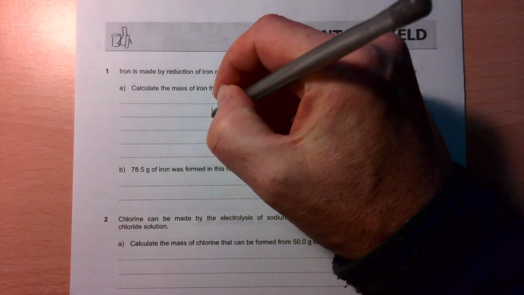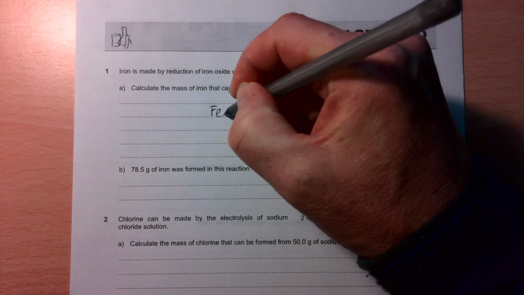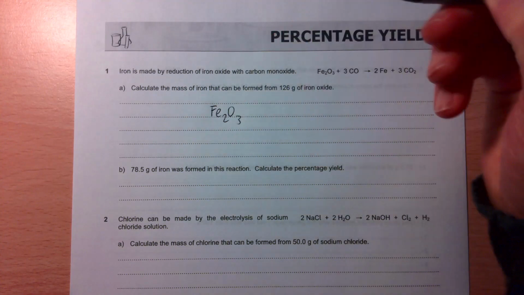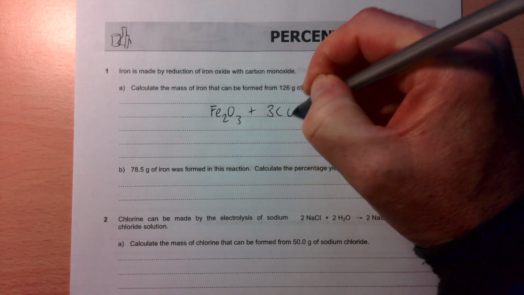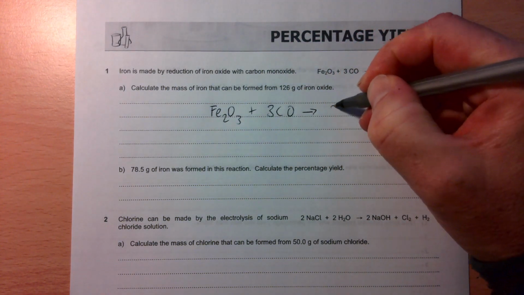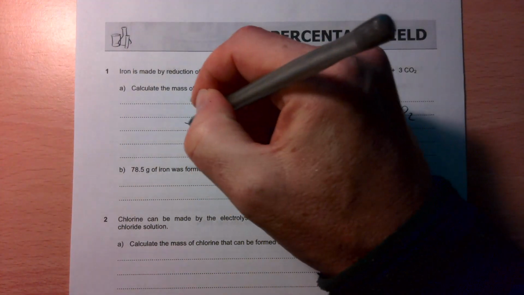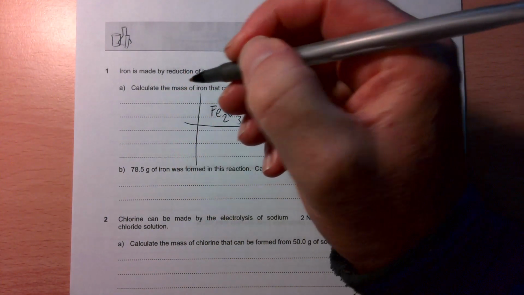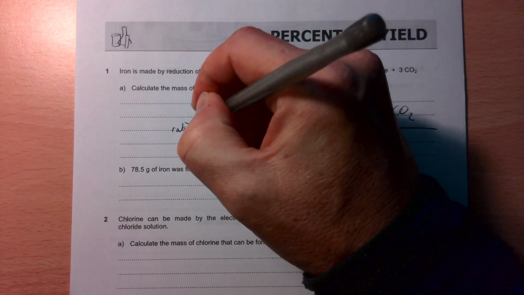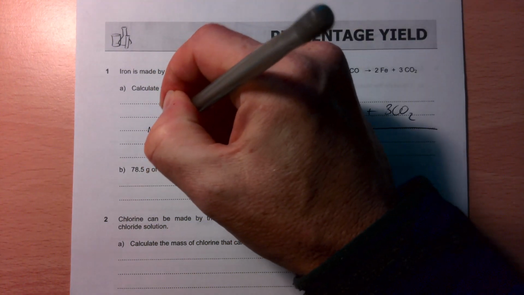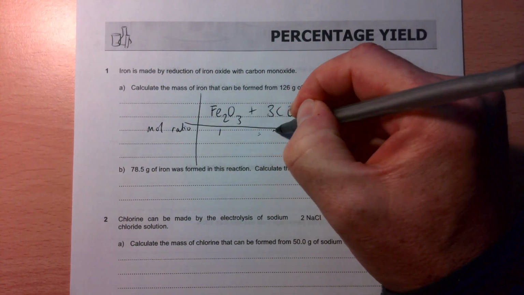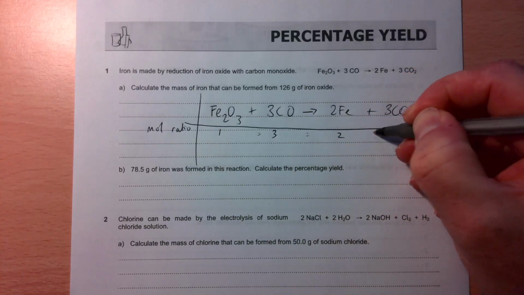So we'll go through the reacting mass calculation skill that we've spent a fair bit of time on. Write out the equation. Write down the molar ratio, which is 1 to 3 to 2 to 3.